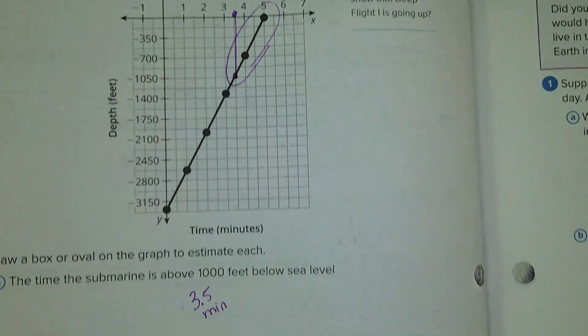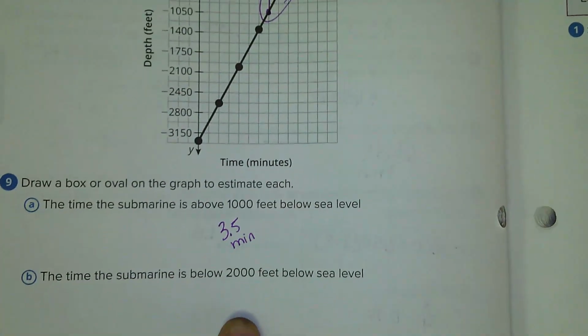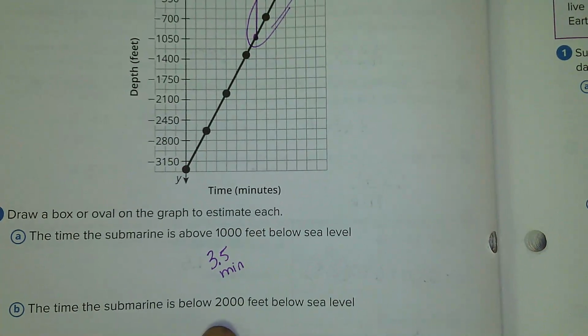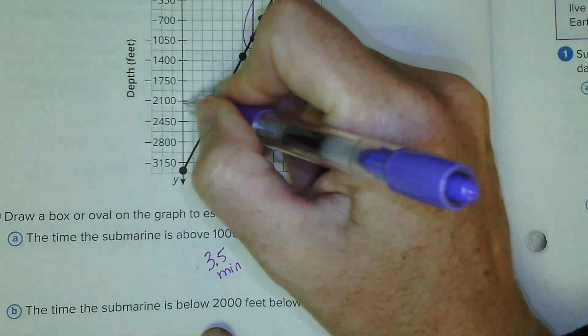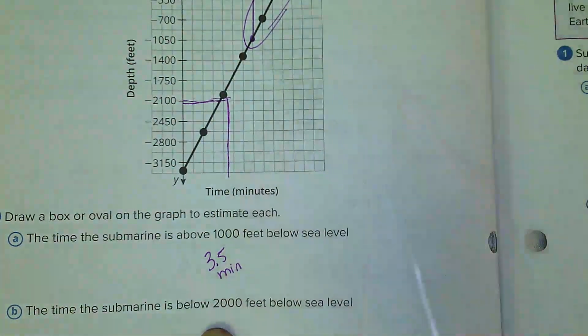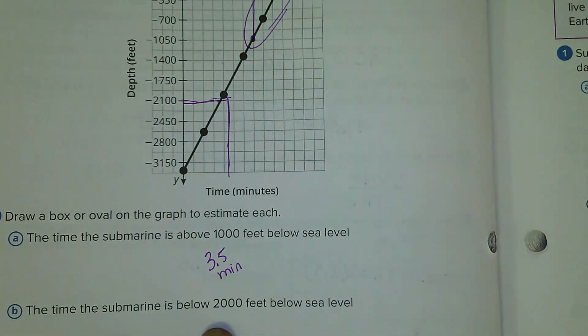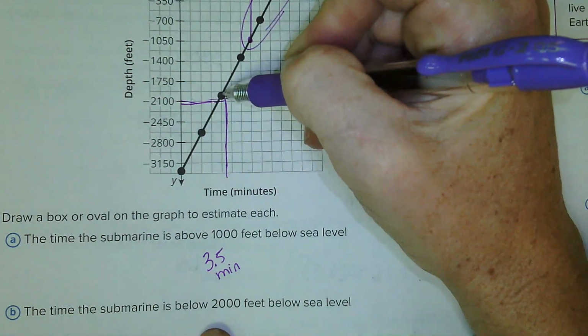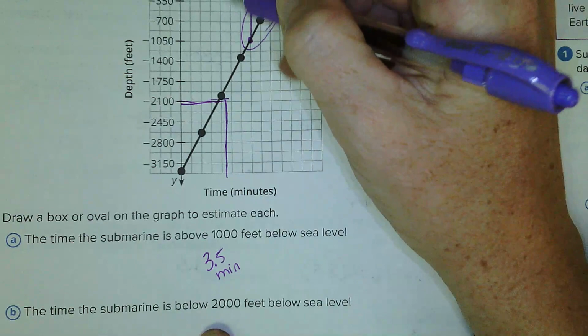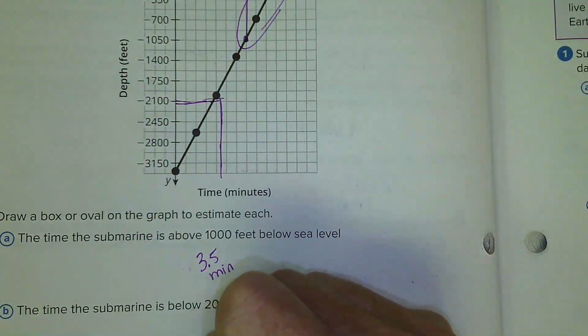Now I want to put a box or an oval, and because I already used an oval, I'm going to use a box. This is below 2,000. So here's 2,100 touching my graph. So I'm going to give a box that lives in this region. And because I'm going to be in this region and I'm going to look at my timing, this dot right here is kind of my estimate. That means I'm going to be at about 2 minutes.